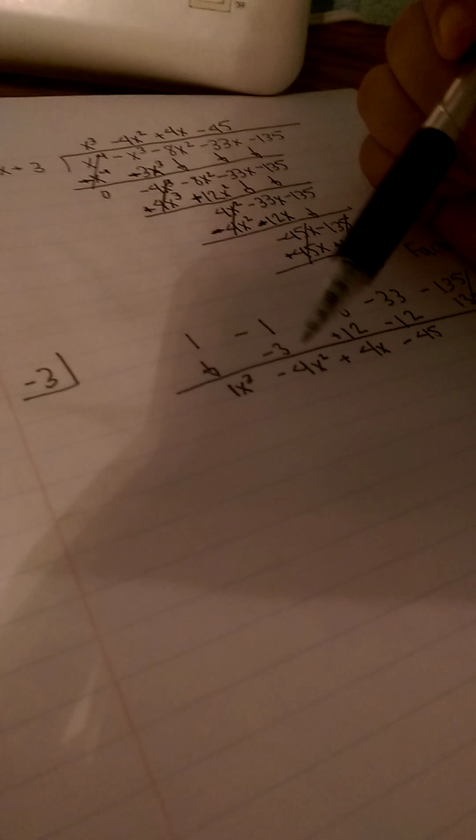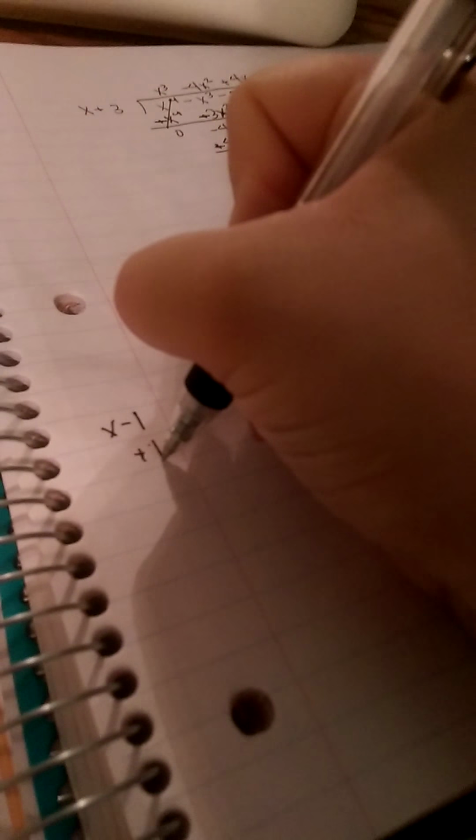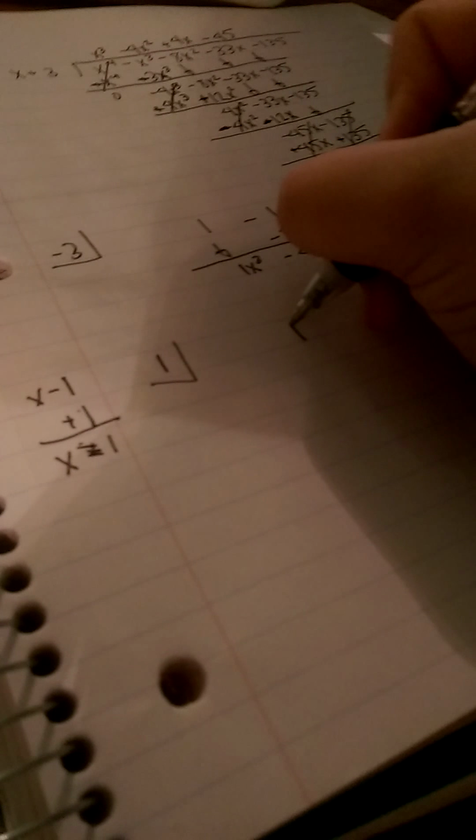Now I'm going to show you another way to find the quotient, using the same equation as the beginning, but now I'm going to use x minus 1. Since it's x minus 1, you have to add to get the x by itself, so x is going to equal positive 1. So the 1 goes into the square. Then you just bring down the same coefficients since it's the same equation.